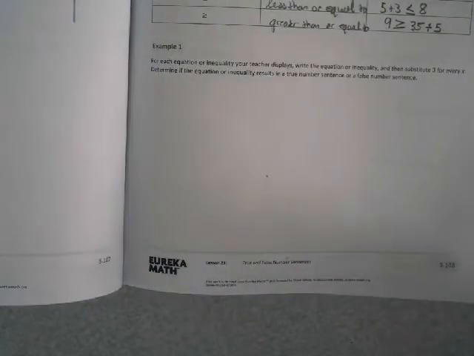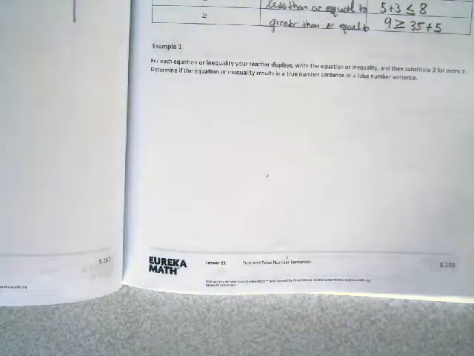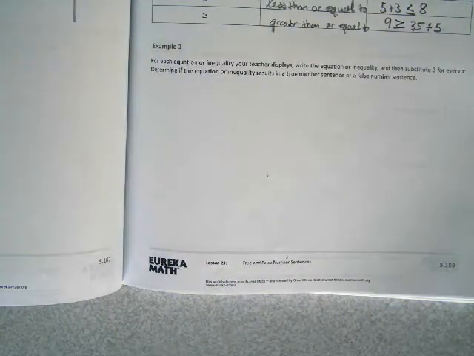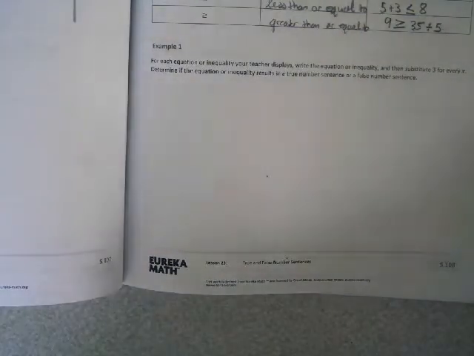So we're going to look down here at how to use variables to say whether a statement is true. Your first one is going to be an equation.